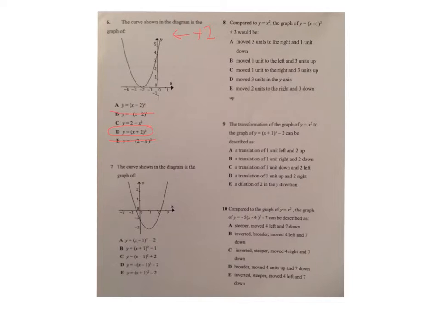The curve shown in the diagram is the graph of, so question 7. So looking at what's happened to this graph. Here we may have originally started with y equals x squared. It's been moved down 2 on the y-axis, so we're looking for minus 2 outside the brackets, and it's been moved right 1, so we're looking for negative 1 inside the brackets. So negative 1 inside the brackets, negative 2 outside. Our solution is A.